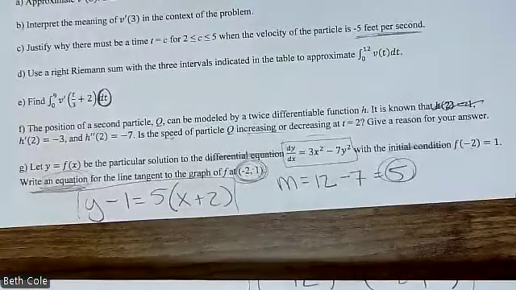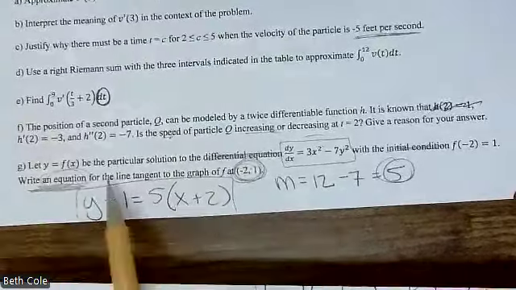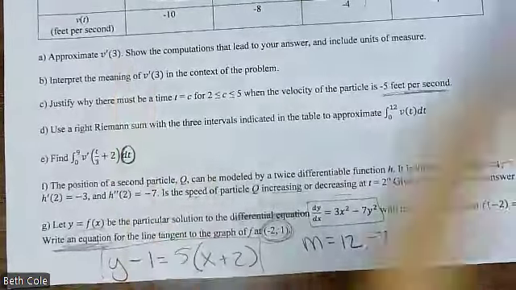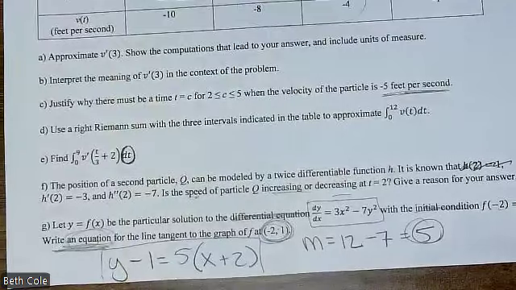I like that one. That one was good. I liked that one. I liked F. I liked D a lot. That was a good one. And I liked A. A was just a slope. So about half of them were pretty easy.